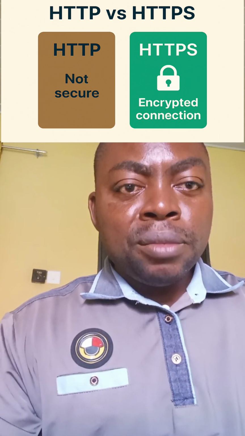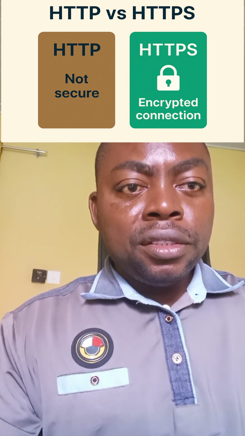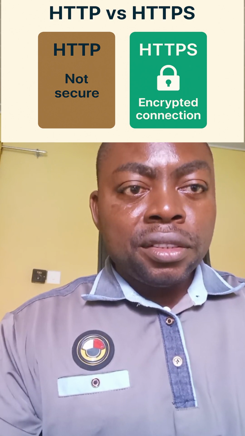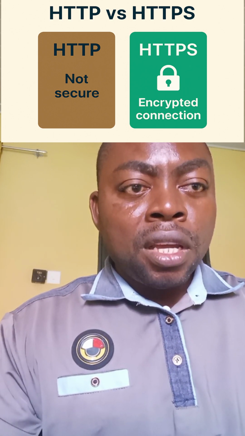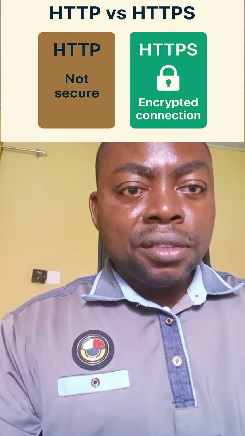And then HTTPS is the secured version, which encrypts data for safety. Websites that handle personal information like logins or credit cards should always make use of HTTPS, the secured version of HTTP.